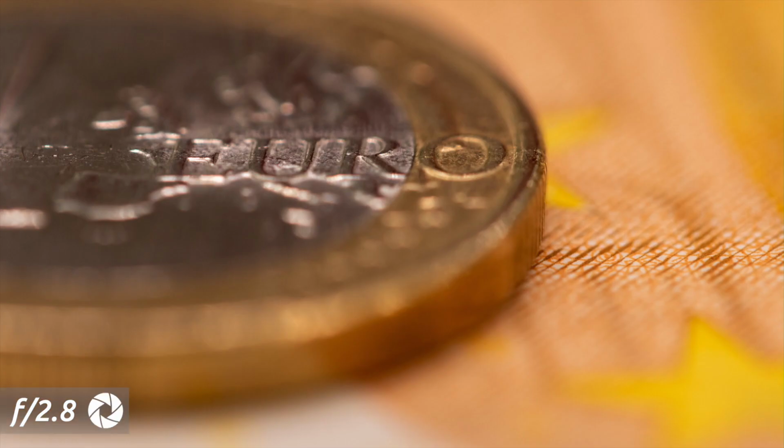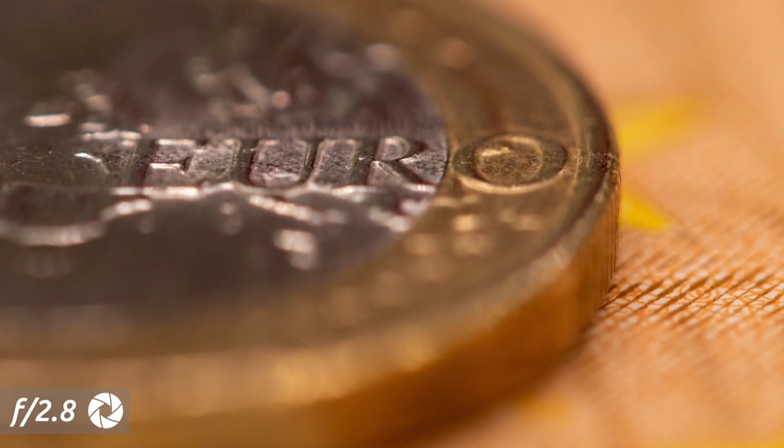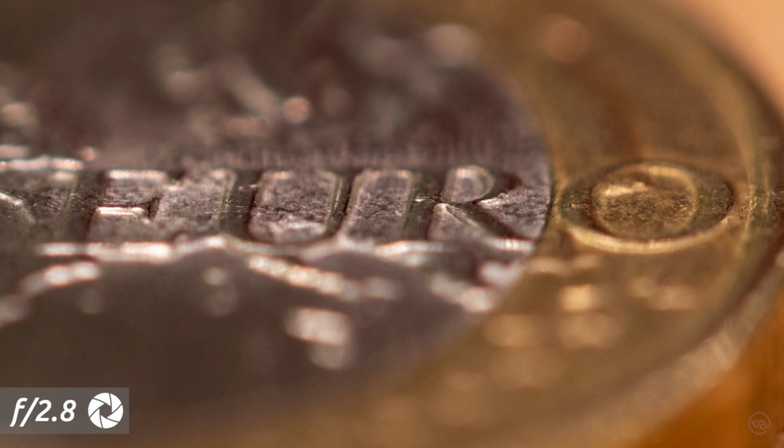So this is the problem we're going to try to solve. Very narrow depth of field with a macro lens. We can't get the entire word euros in focus. At f32 we can, but if we actually look closer, it's not all that sharp. And that's a problem at high f-stops. Somewhere in between we can get the bottom edge in focus or the top edge in focus, but not both.